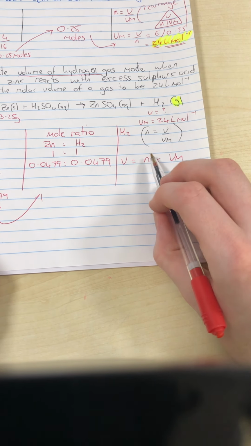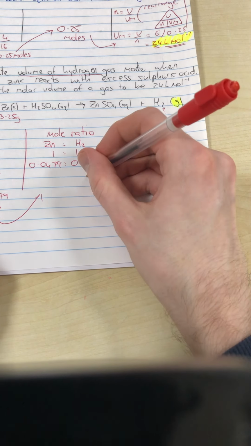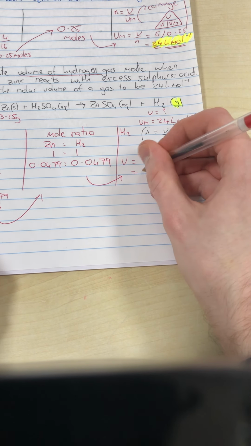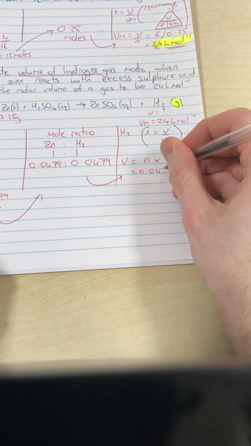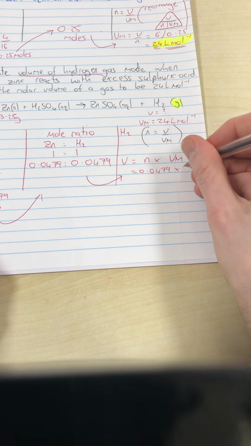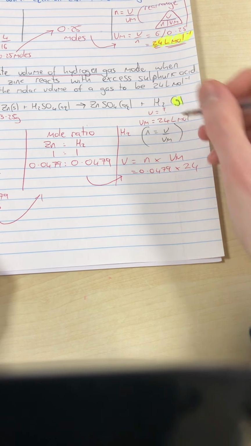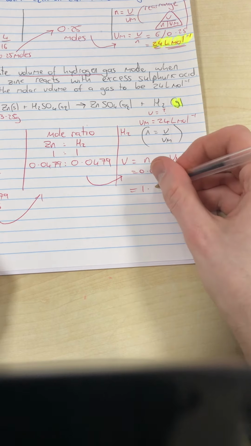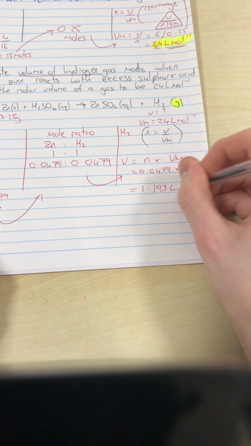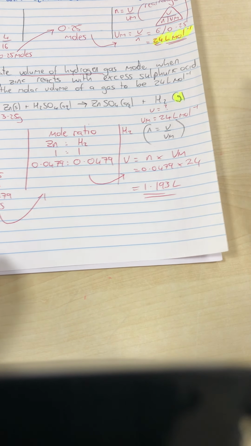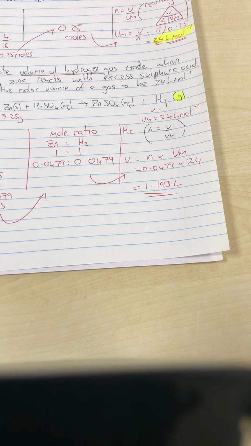That's 0.0479 times 24, our molar volume, and that gives us 1.193 litres.